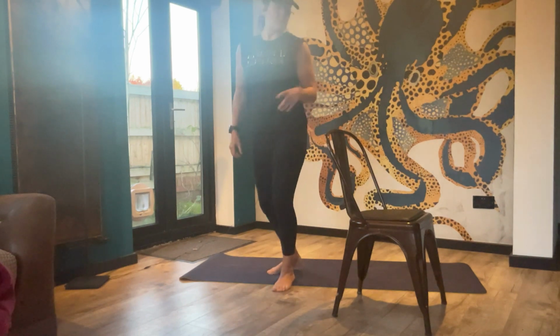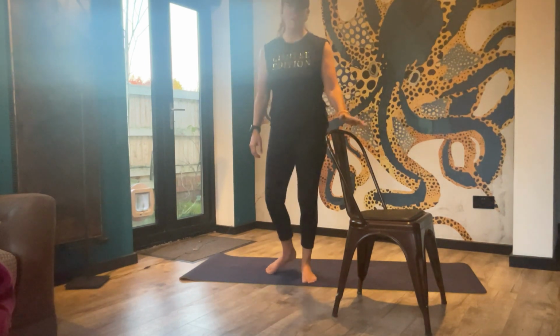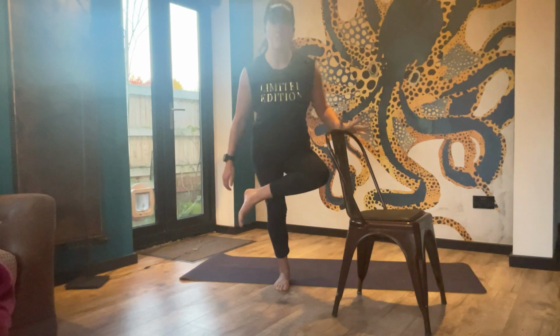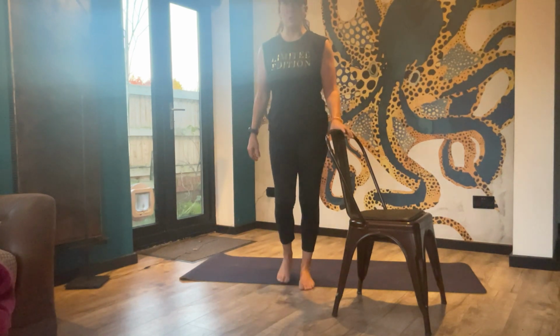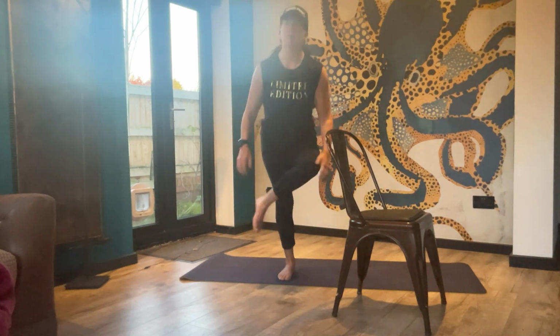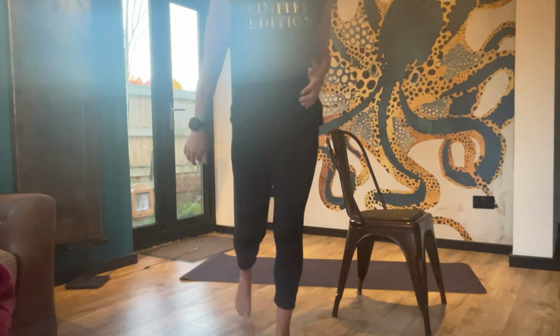So you've got 3 options. You've got the sitting version, you've got the standing with some balance version, or without balance because you're holding a chair, and then you've got the balanced version. Have a play with those and let me know how you get on. Brilliant for your hips.